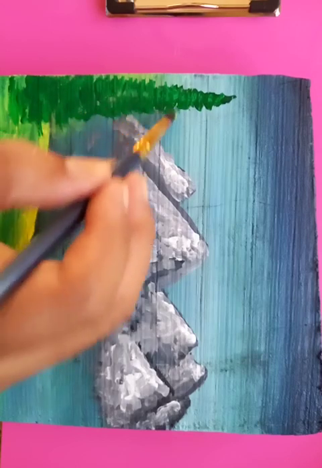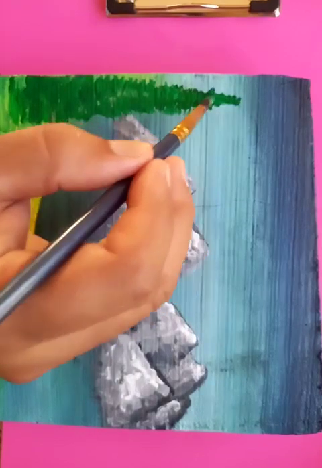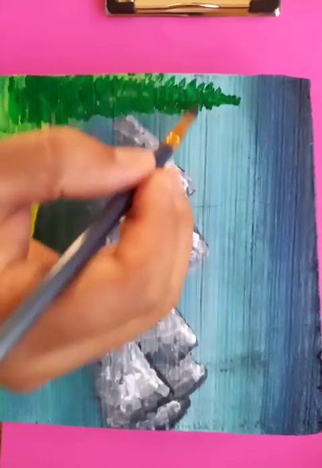So you can see the dark line presentations. The tree looks good.